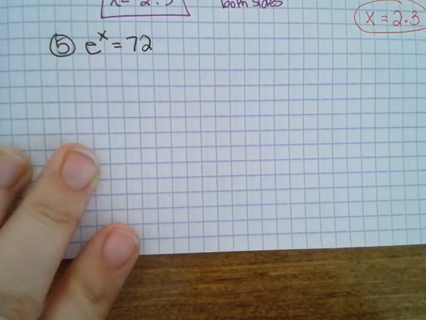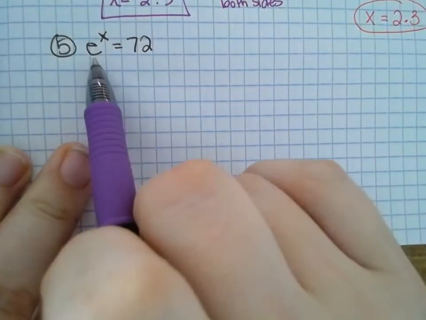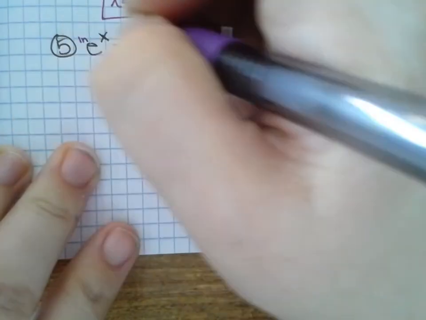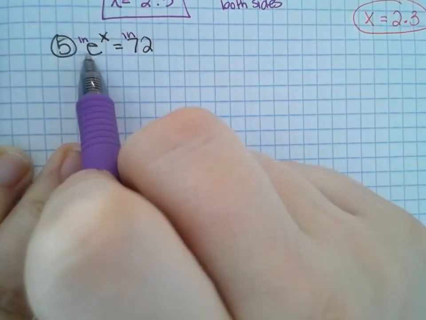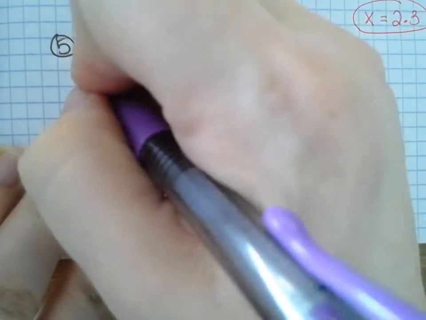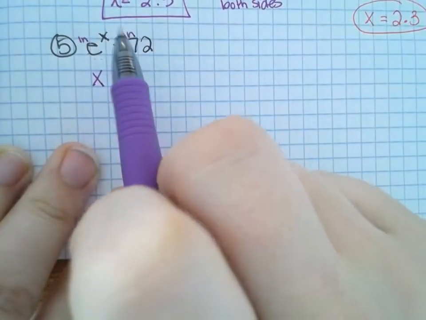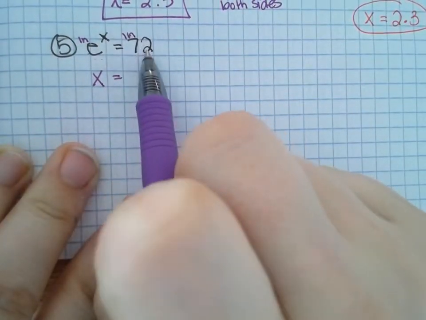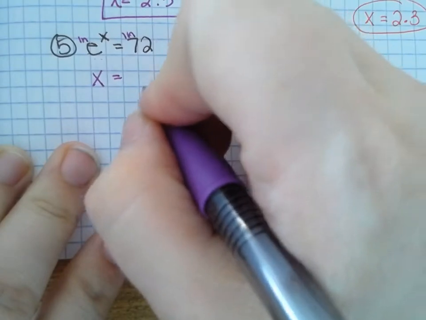You should get 4.3 if you did it correctly. To cancel out this e, I need to take the natural log of both sides. The natural log of e to the x is just going to leave me an x. And when you type in natural log of 72, that's where you're going to get about 4.3.